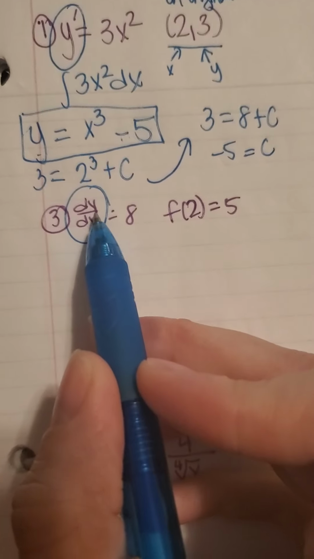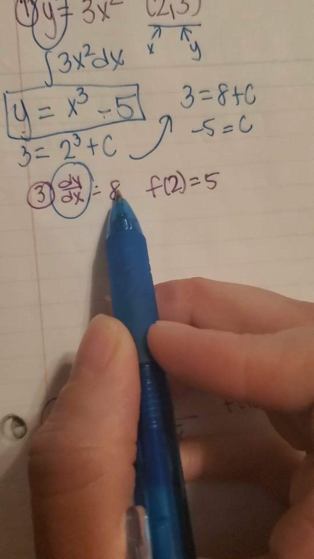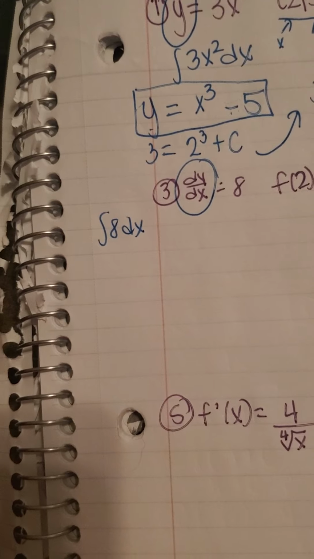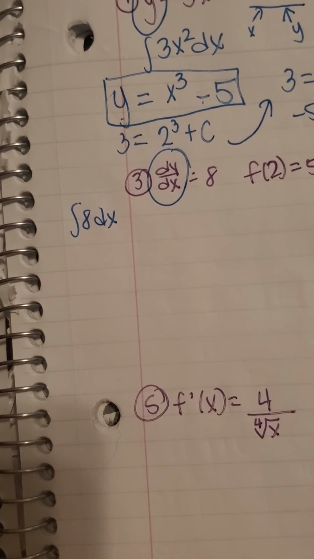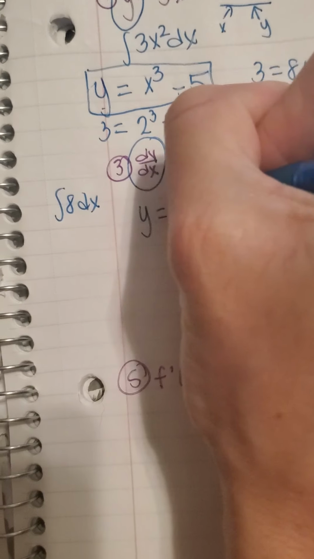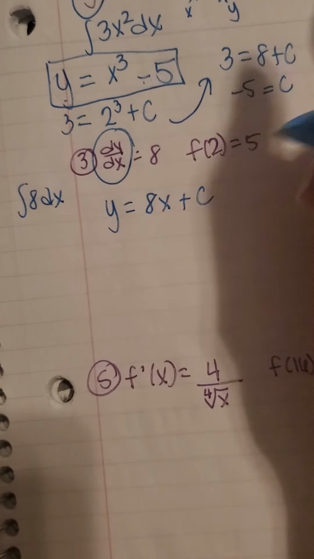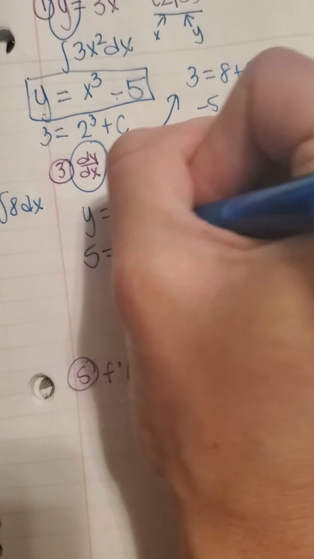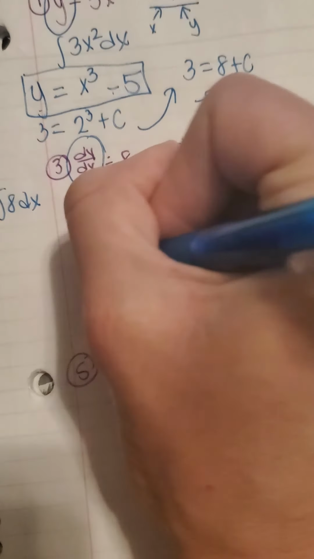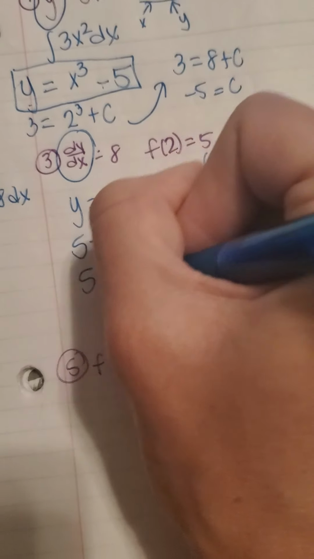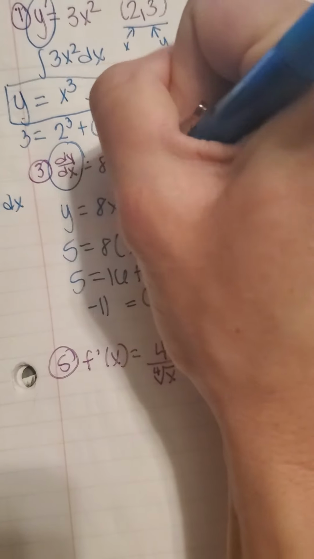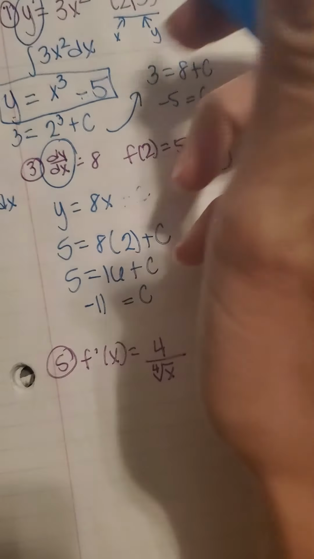On this next one, it says dy over dx, which means that I really have an x there. If I'd had this last week, it would have looked like this: the integral of 8 dx. So that's going to tell me, well, now I have y equals 8x plus c. And again, this just means there's my x and there's my y. So if I replace those, 5 equals 8 times 2 plus c. So 5 equals 16 plus c. Subtract my 16, that's going to make that negative 11. So if I go back up here and replace it, that's going to be minus 11.